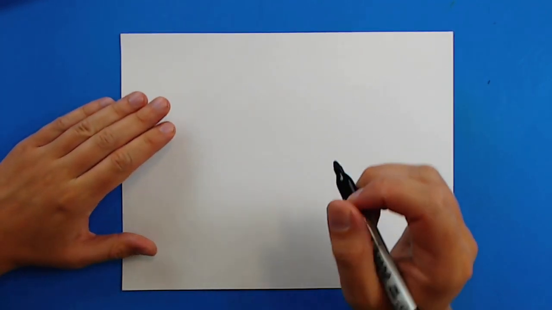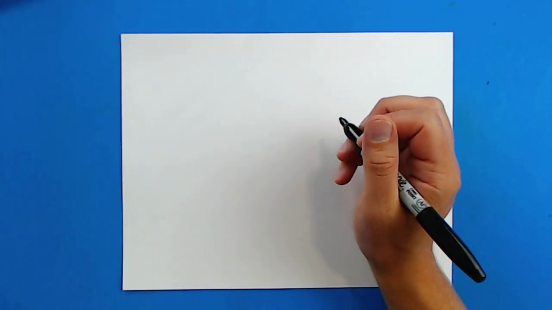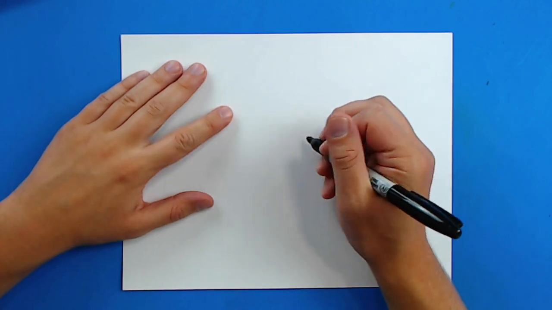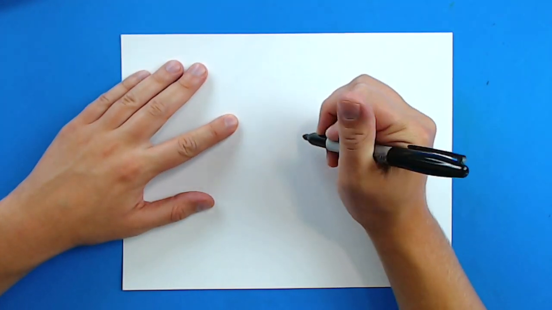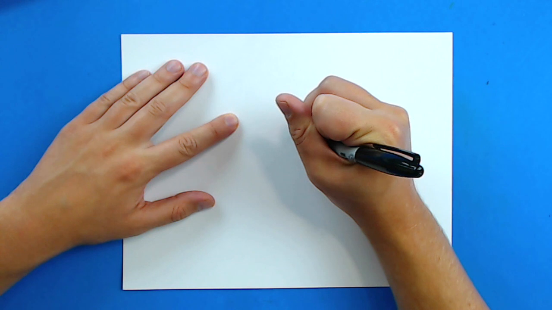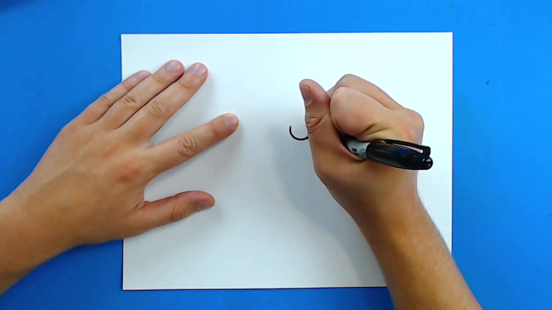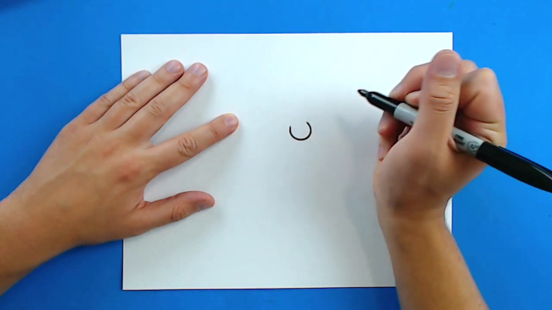Today I'm going to show you how to draw Red from the new Angry Birds 2 movie coming out. So, to start off with Red, we are going to begin with his eyes. Starting right here on my paper, I'm going to draw a line that just kind of curves down and then around like this.